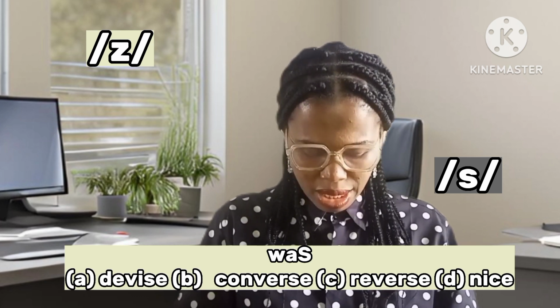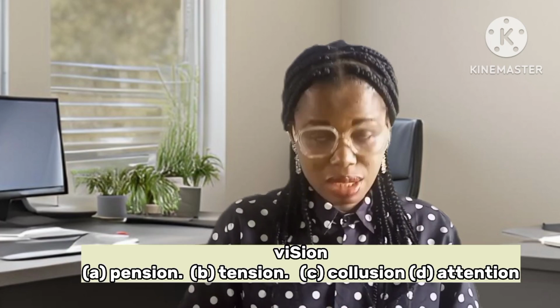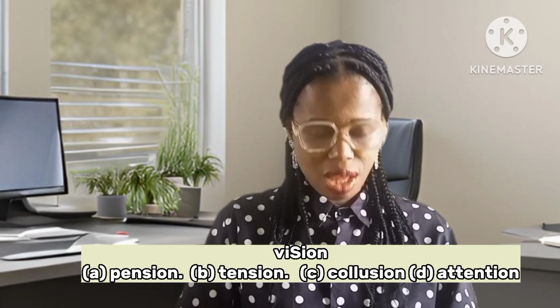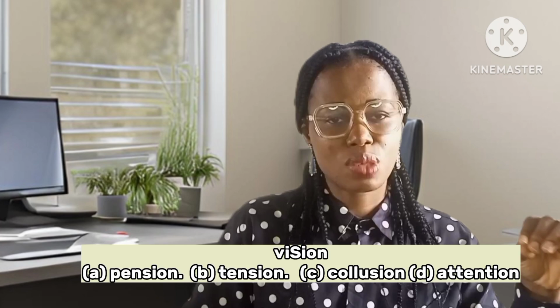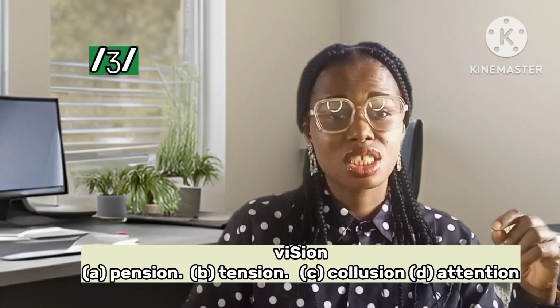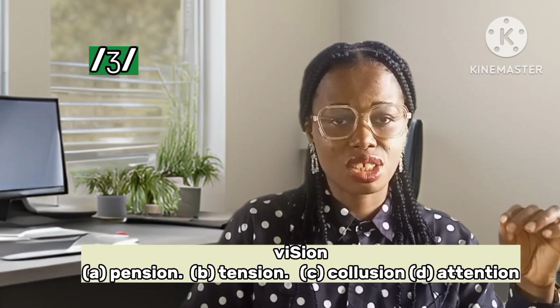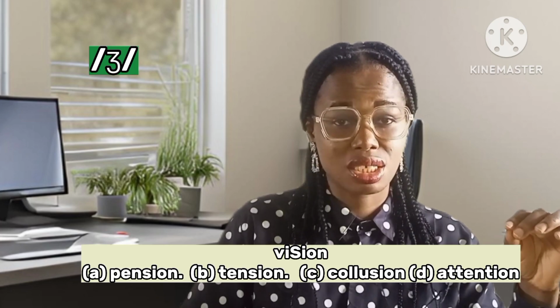Now the next question, we have vision. I've taught this in my positive intensive class. This word is pronounced vision. The S in vision is pronounced j, and not sh. So it's not vision with sh, it's vision with j.